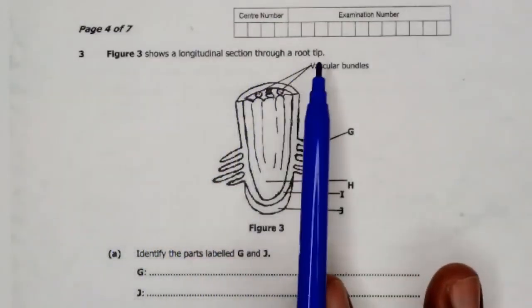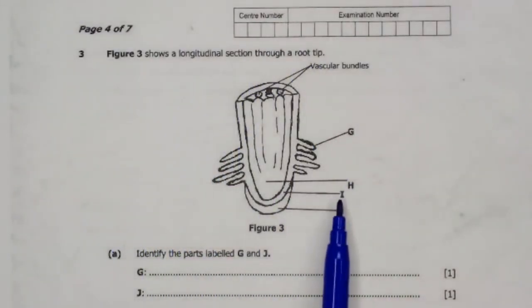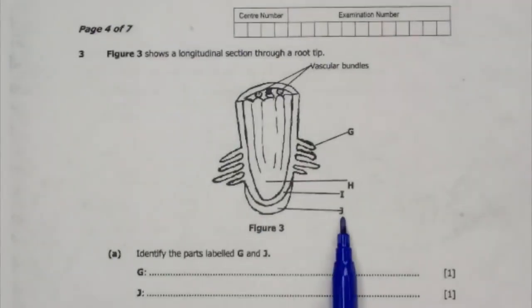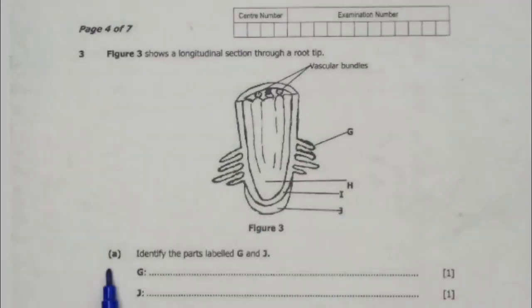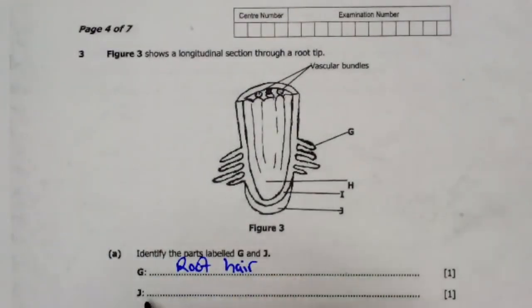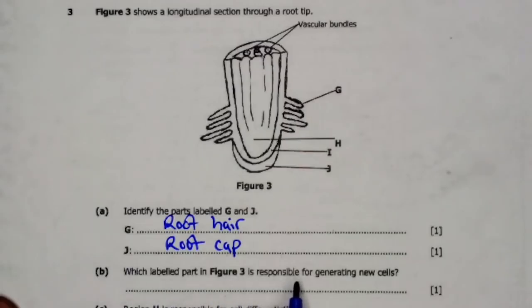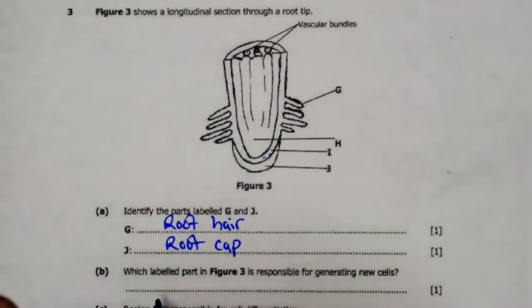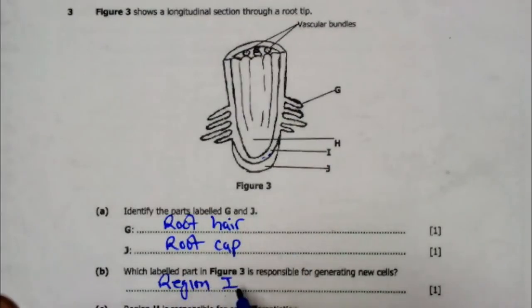Question 3, Figure 3 shows a longitudinal section of a taproot. So we have our diagram and we have labeled parts G, H, I, and J. 3a, identify the parts labeled G and J. G is the root hair and J is the taproot. Part B, which labeled part in Figure 3 is responsible for generating new cells? So new cells are generated in region I, where we have the meristematic tissue.